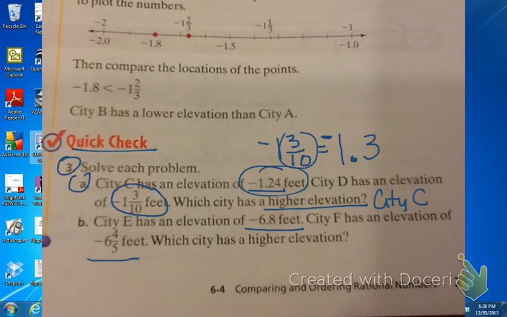So city F actually also has an elevation of 6 8/10 of a foot. So actually both cities have the same elevation. They are the same. So it helps when you actually make these both decimals or both fractions with like denominators in order to compare the numbers.